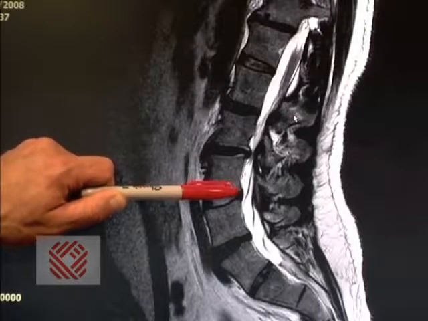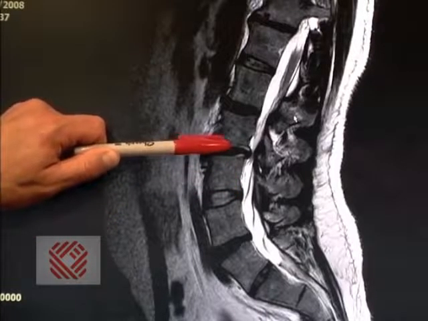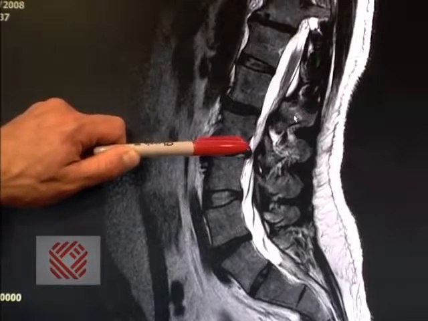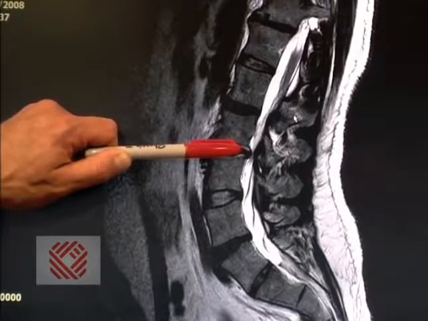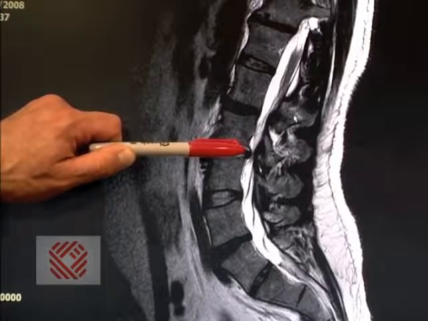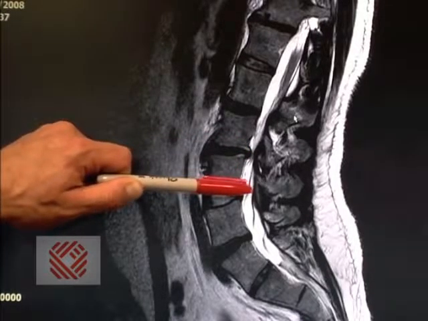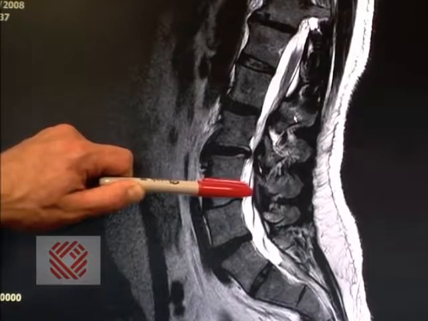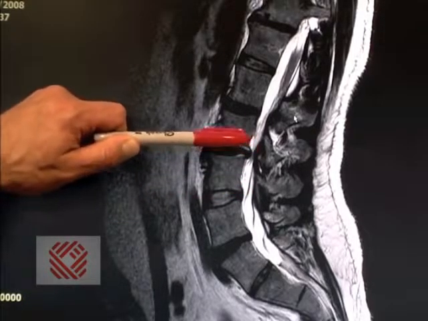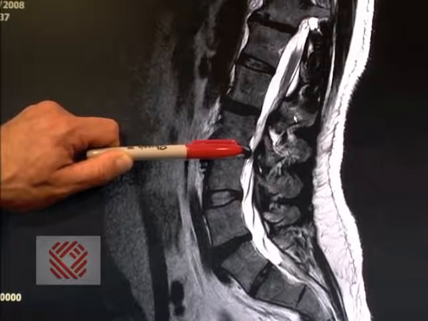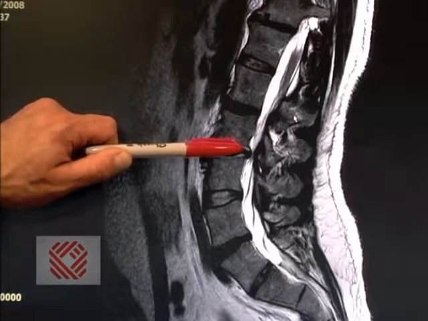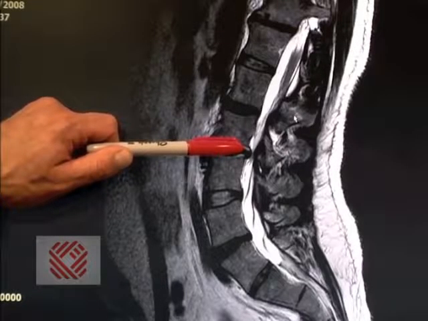Just above this normal disc, we can see an abnormal lumbar disc that is bulging out into the spinal canal. And as it's bulging, we can see that it's actually narrowing the spinal canal compared to the distance that we see down here with the normal disc and spinal canal. This narrowing within the spinal canal right here is called spinal stenosis, and it's a potential site of impingement on a nerve.